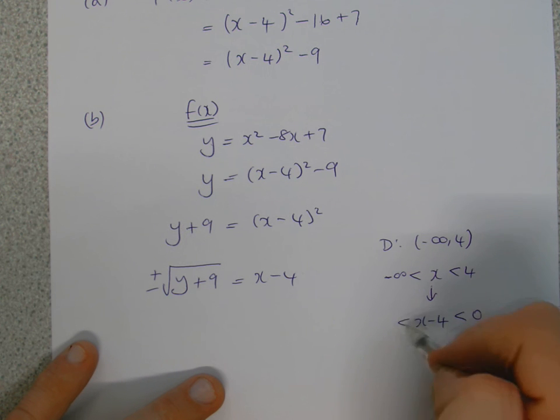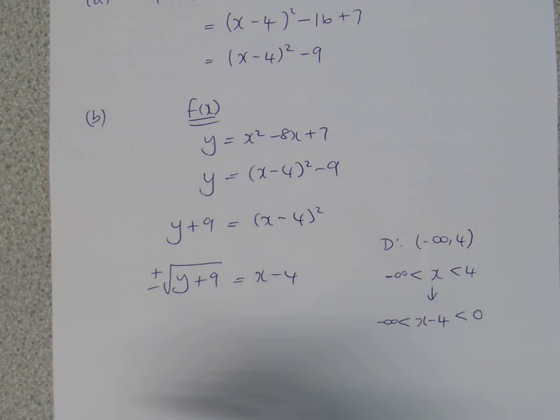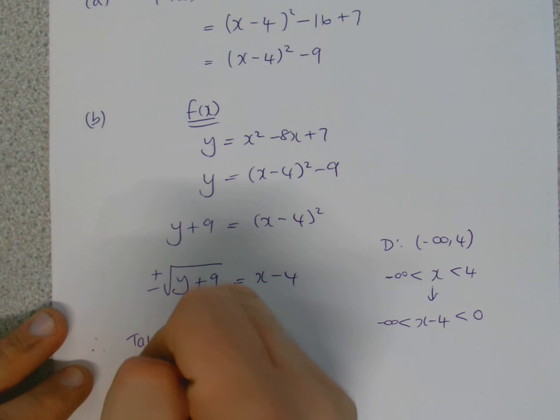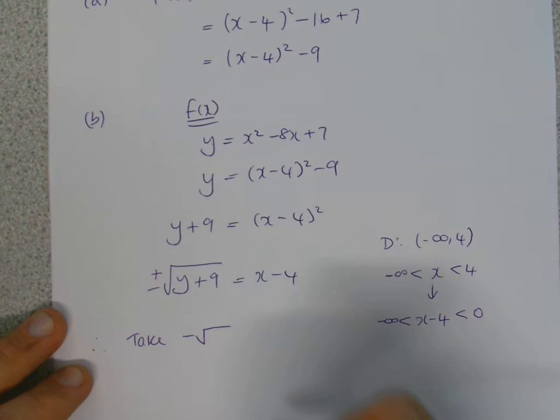And if you take away 4 from minus infinity, it stays minus infinity. Then you can see x minus 4 is always negative, because it doesn't even get to 0. So we know, therefore, to take the negative square root.